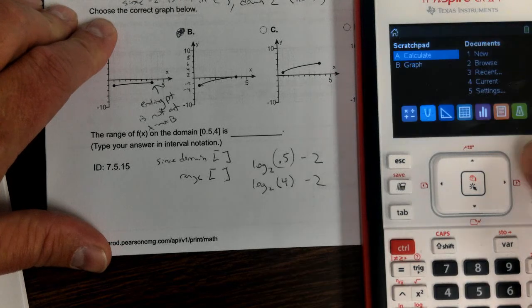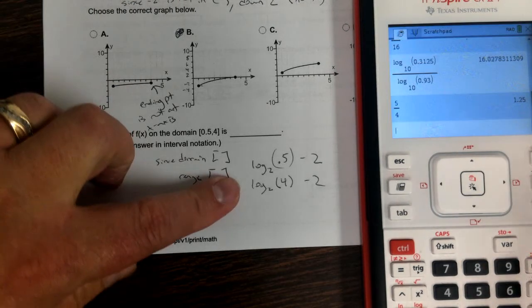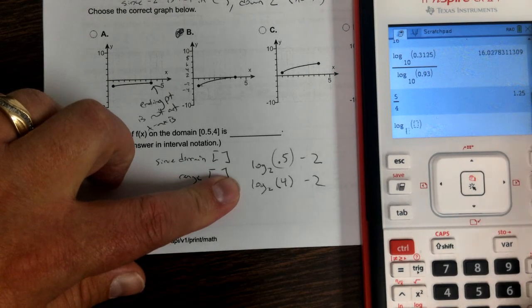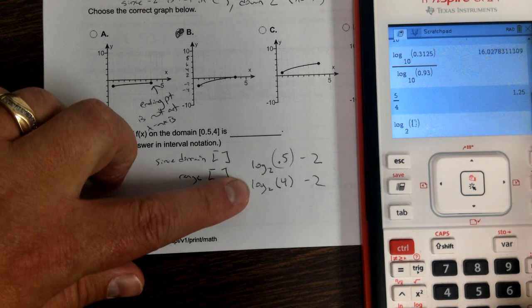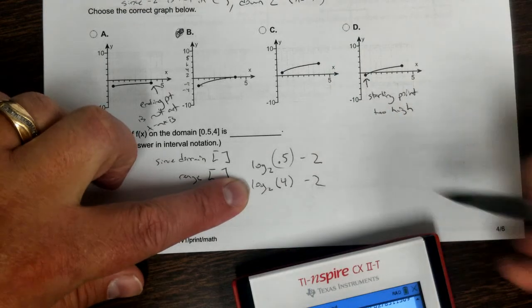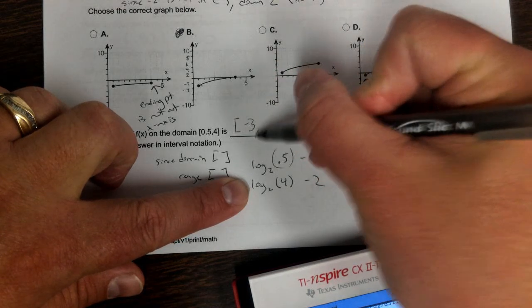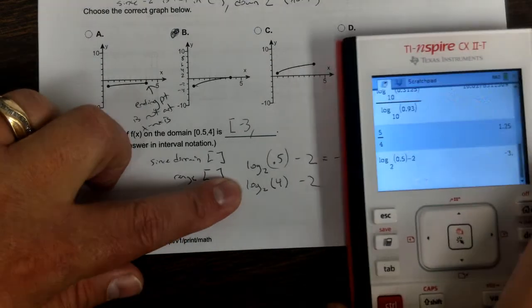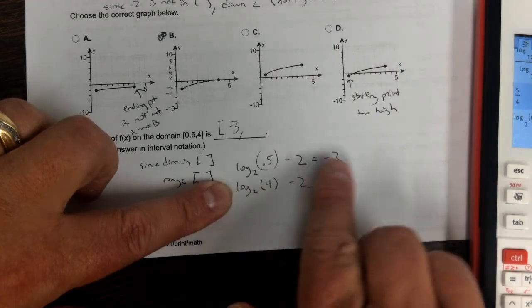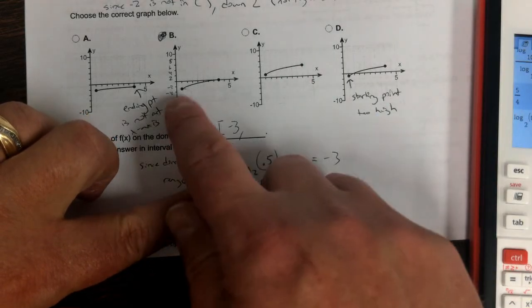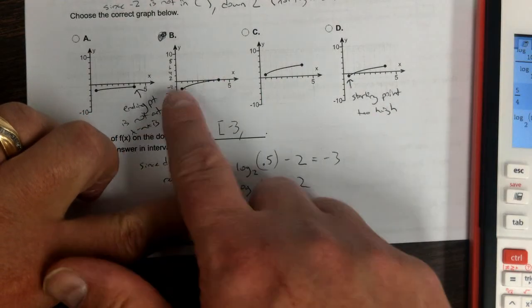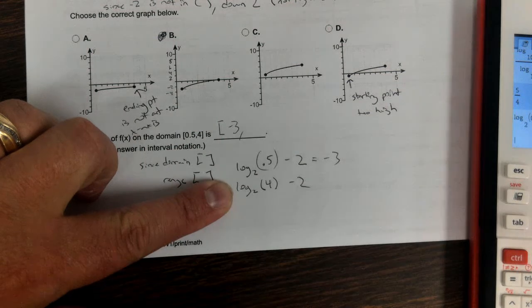Okay, so then let's figure out those numbers. Log base 2, 0.5, and then minus 2. That gives you negative 3. So we start with bracket and then negative 3. And the reason why I know that's our start is because it's an increasing function, because it's going up from left to right.